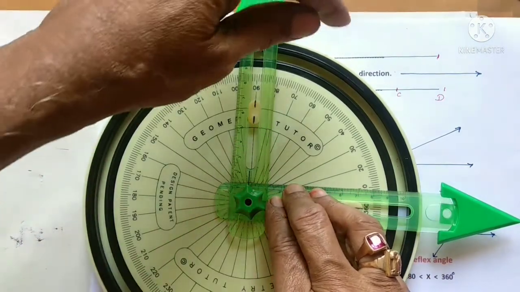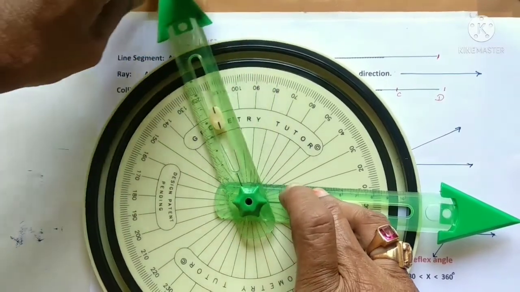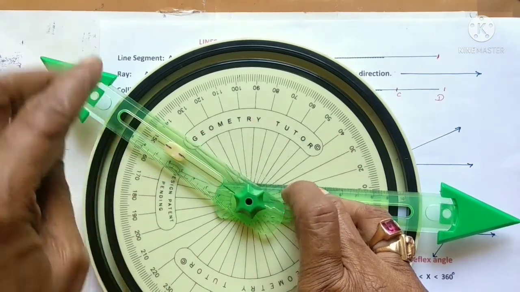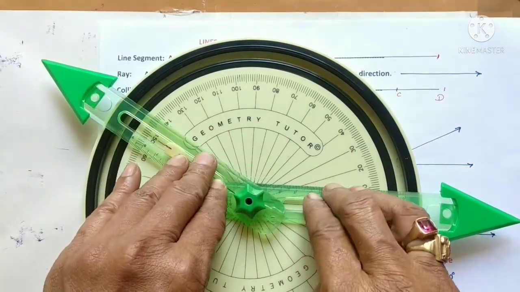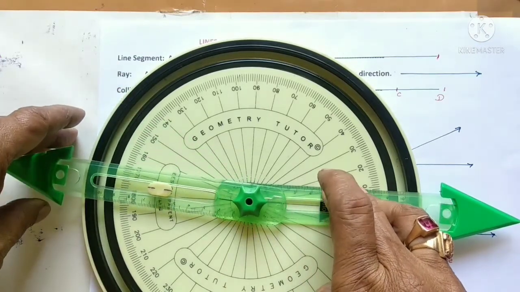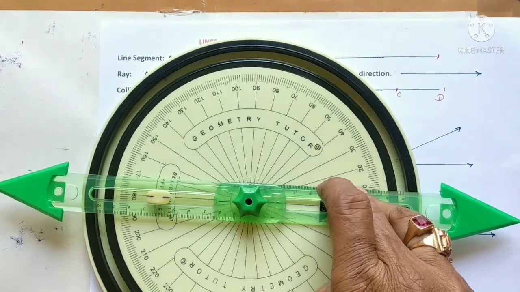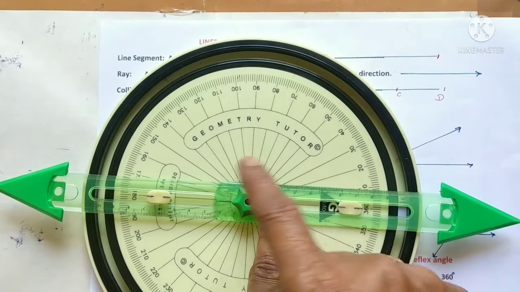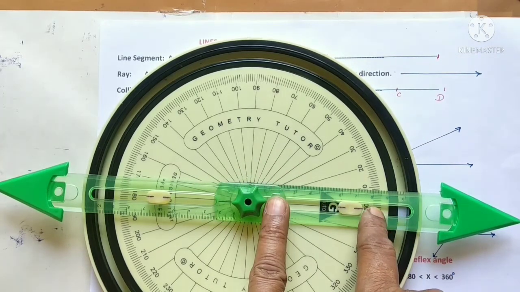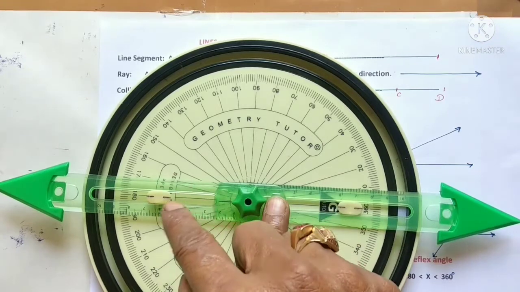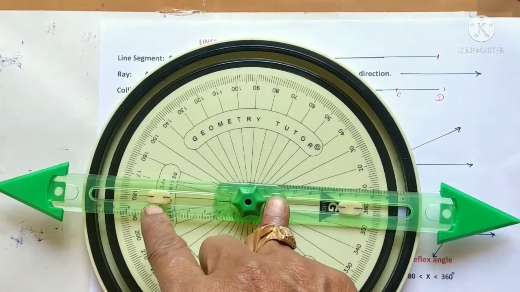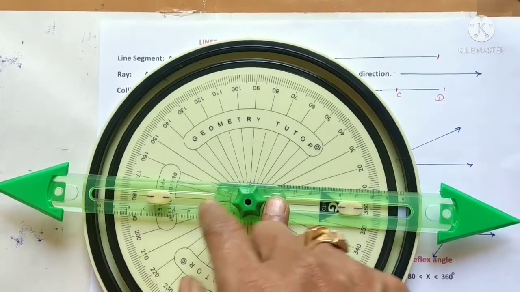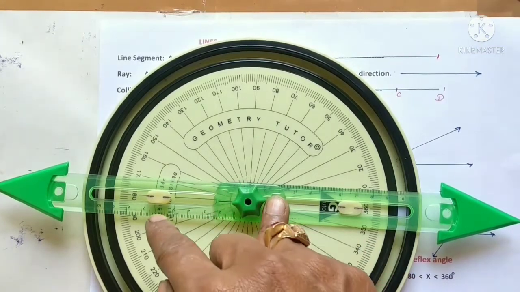So this ray, if you move it, go on to the left side. Now you can measure the angle here. Now it is 150 degrees, and now it is 180 degrees. See here, the angle between the two rays means the original position of the ray, and after rotating to the left side or anti-clockwise direction, it has moved to the angle at 180 degrees. So the angle formed by these two rays is 180 degrees.